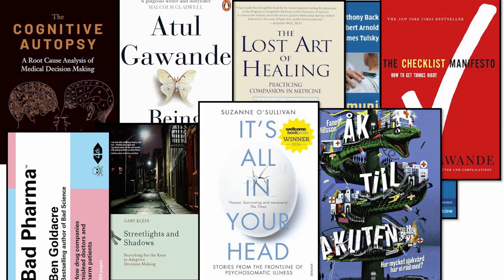Bad Pharma, yeah, from Ben Goldacre. He's made other books as well about this, like the corruption, or I guess not corruption, but all the major problems with the replication crisis that we have in medicine.